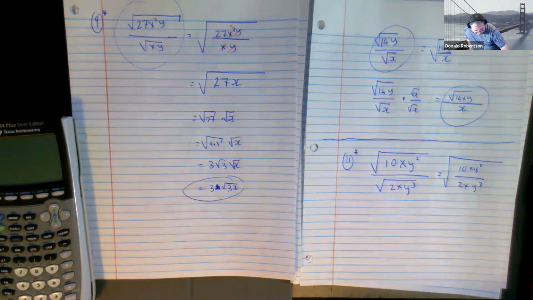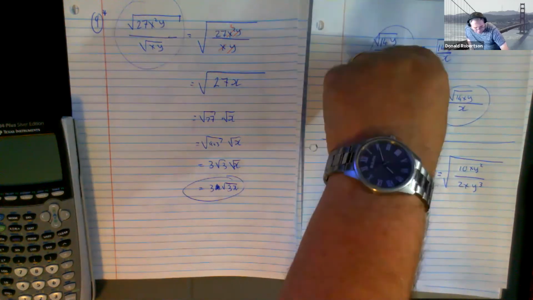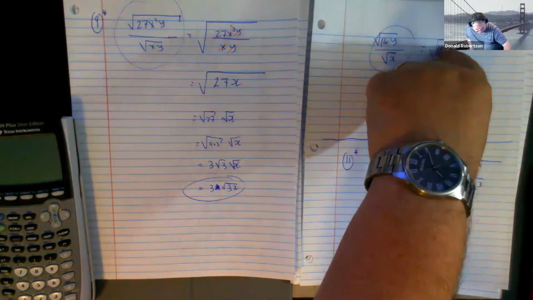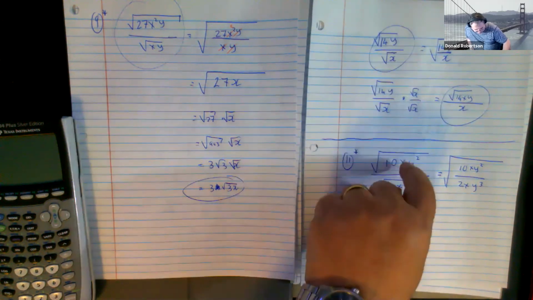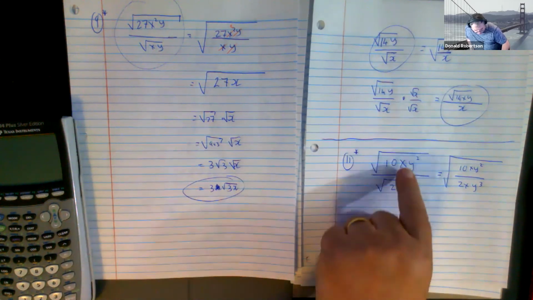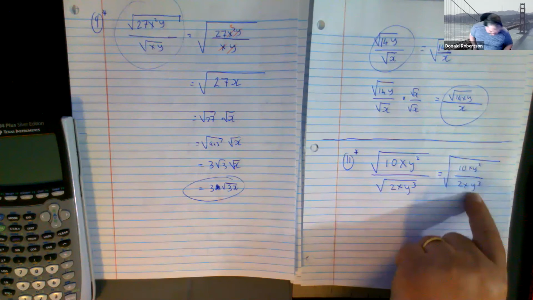So you see up here, these only have y's and the bottom only has x's. There is no point putting them together. You won't get anything useful. What you have to do is rationalize the denominator. But if the numerator and the denominator have common variables, even if there's only one of them, it's worth doing this too.